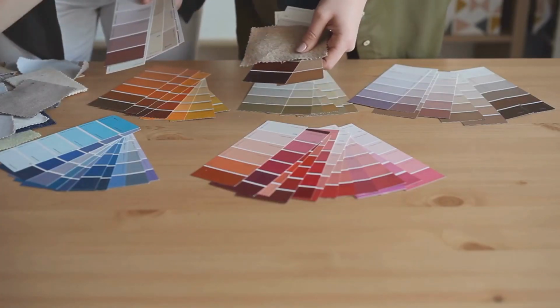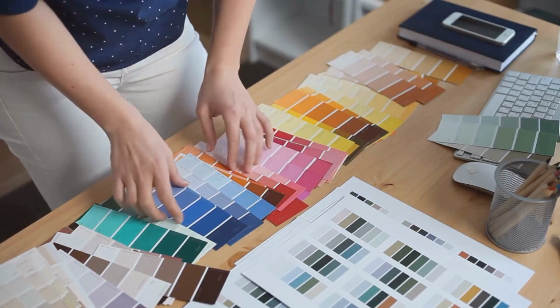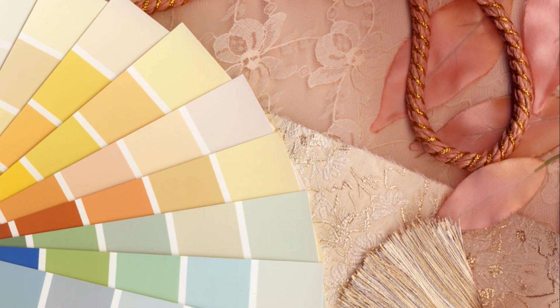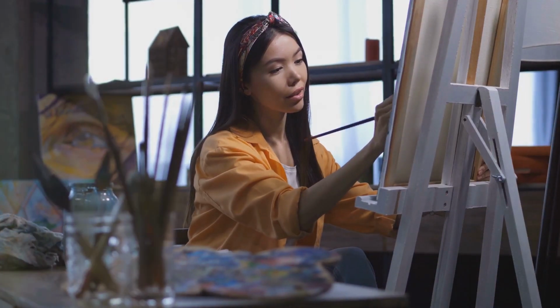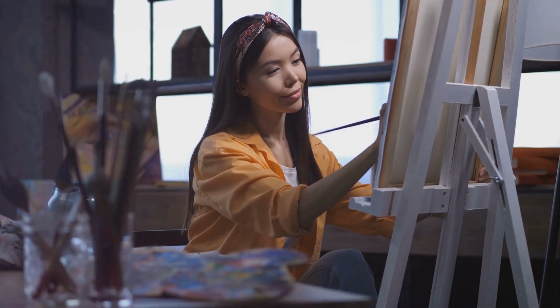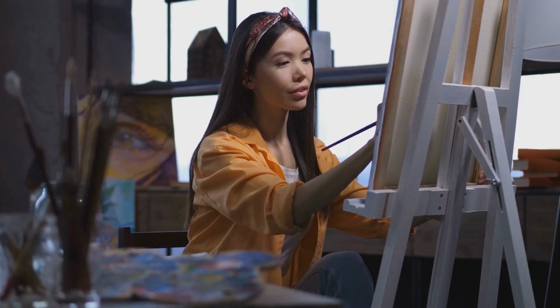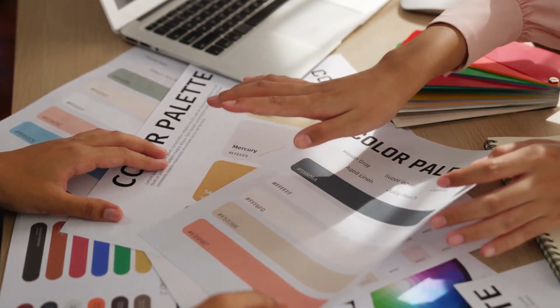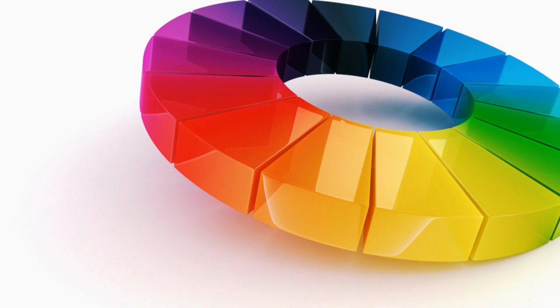Think of color theory as a friendly guide. It helps us choose and combine colors. This knowledge lets us create harmonious and impactful designs. Whether you're a painter, a graphic designer, or simply someone who loves to appreciate beauty, color theory has something special for everyone. In this journey, we'll explore the basics of color theory. We will learn about the color wheel and the relationships between different colors. Get ready to discover the magic of color.